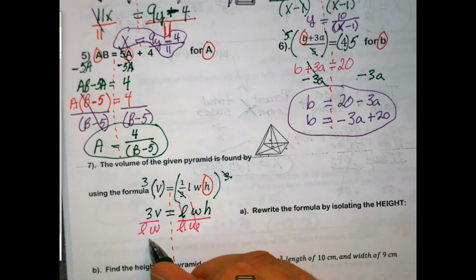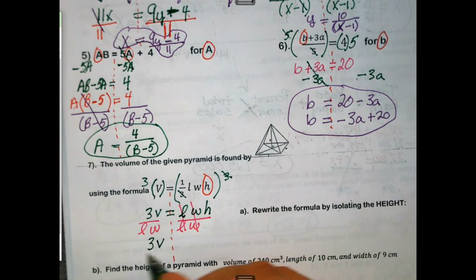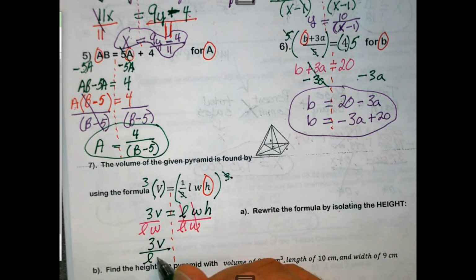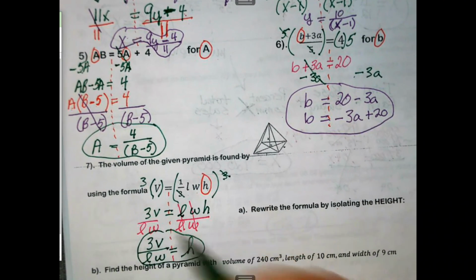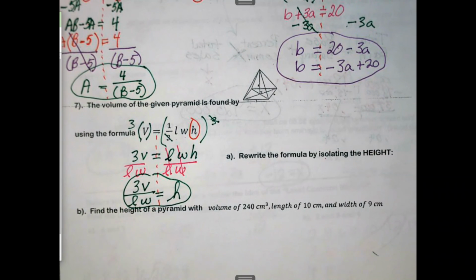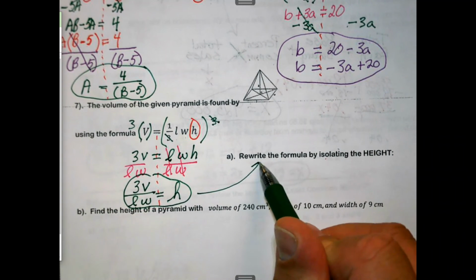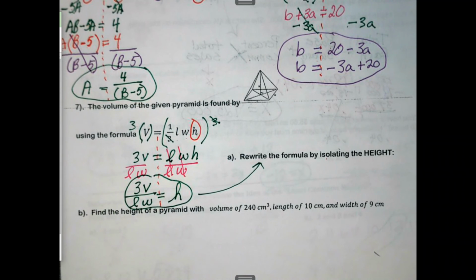So my answer, 3v over length times width equals my height. So I answered part A.